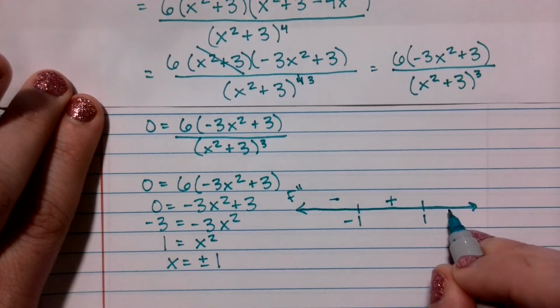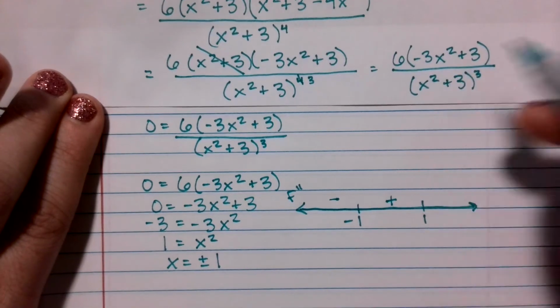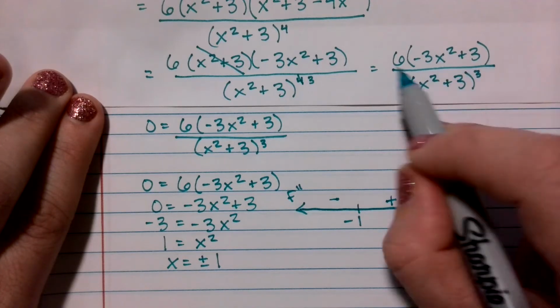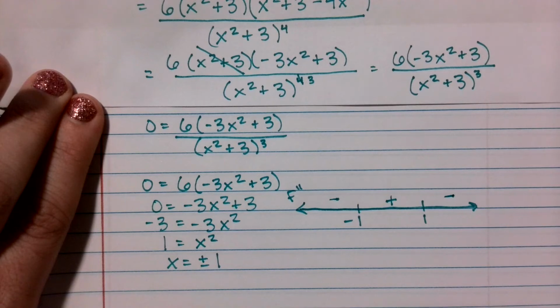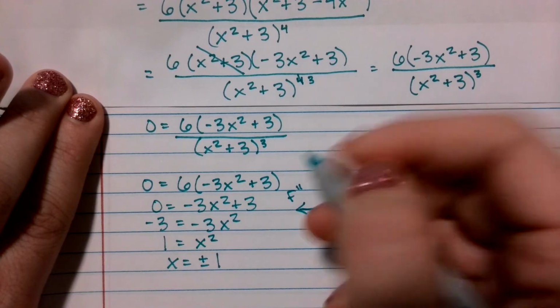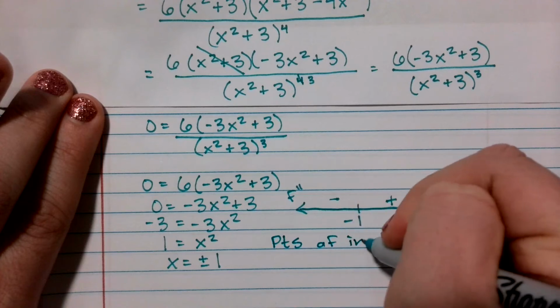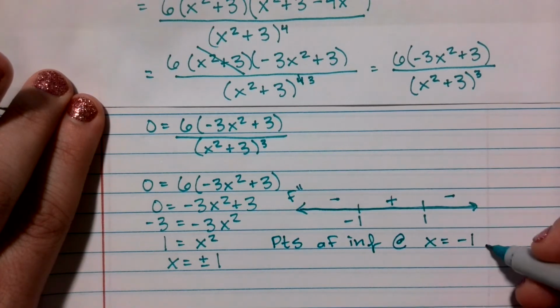If I plug in something positive, positive 2, I have the same situation because they're both squared. So if I plug in 2 here, I'll still get a negative 12. The numerator is negative, the denominator is positive, which we expect for this to alternate, but sometimes it doesn't. So we always want to test values. Okay, so this lets me know that I do have points of inflection at x equals negative 1 and x equals 1.